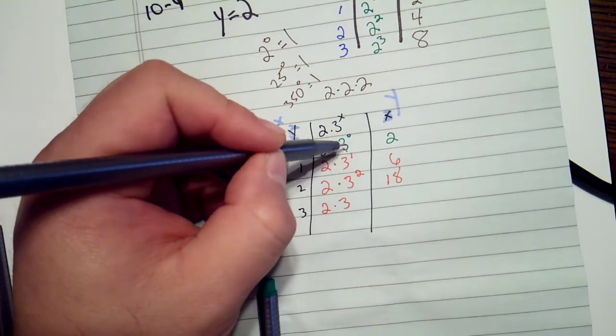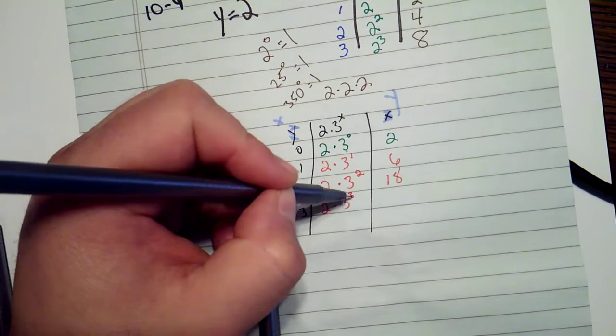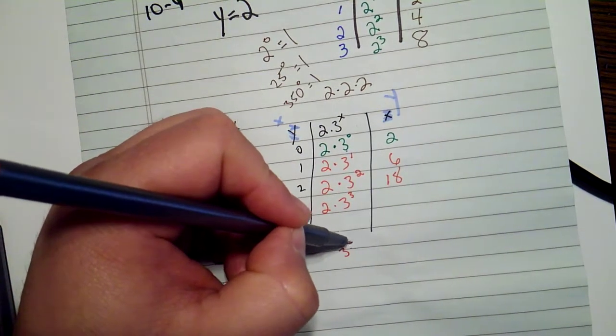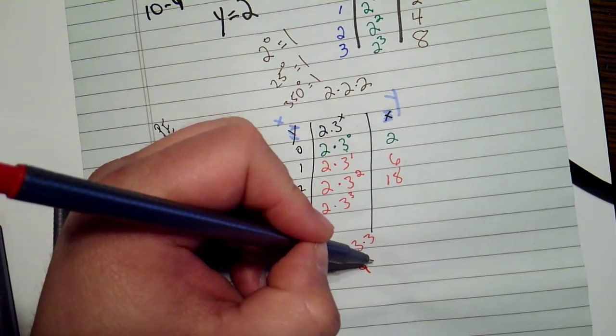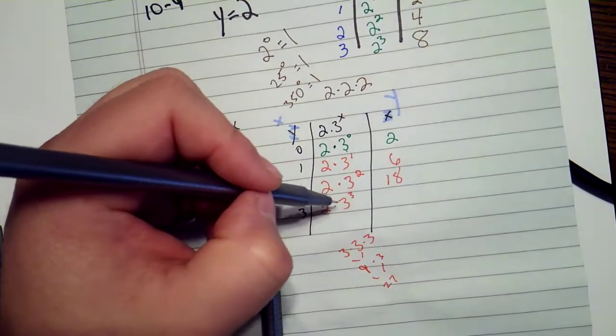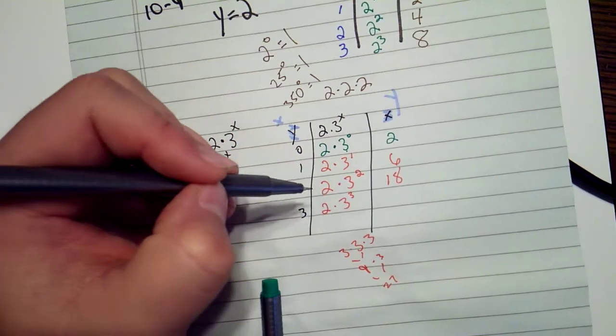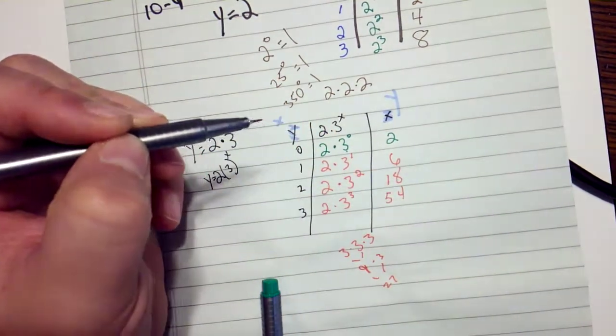We change this exponent 0, 1, 2. This new exponent becomes 3. 3 to the third power. 3 times 3 times 3. This is 9. 9 times 3 is 27. All right? So we have 27 times 2, which is 54.